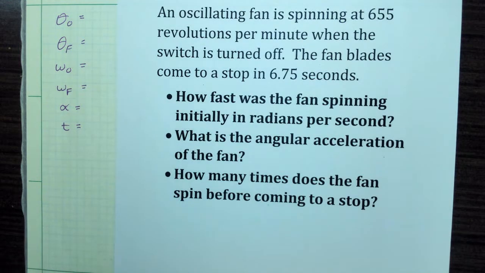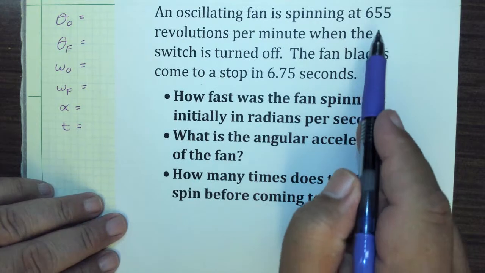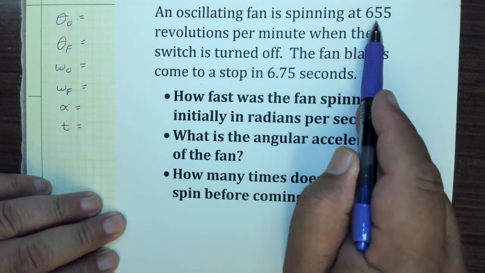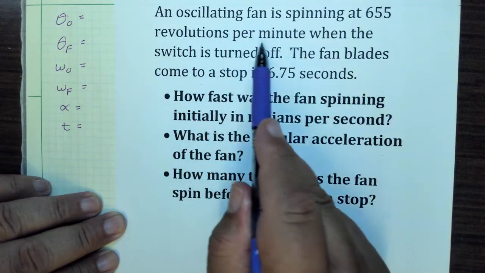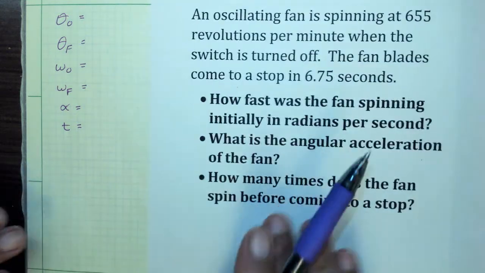So the first step in this problem-solving process is to read the problem and figure out what data we are given. In this case, we are told the initial angular velocity of the fan, 655 revolutions per minute. That's not quite in the right units.